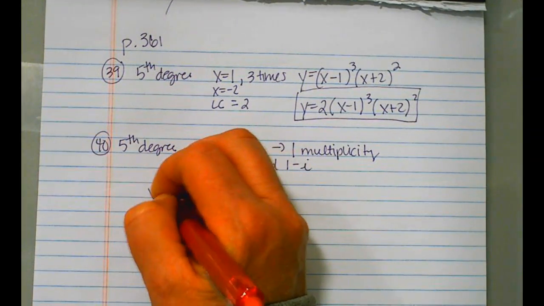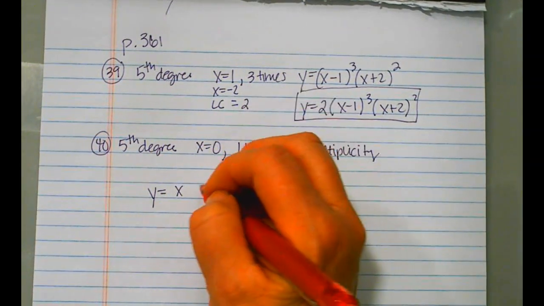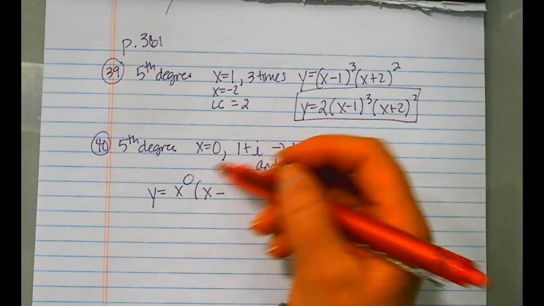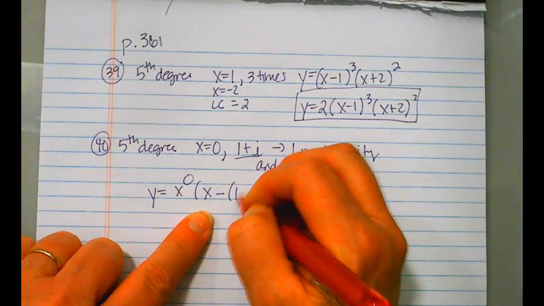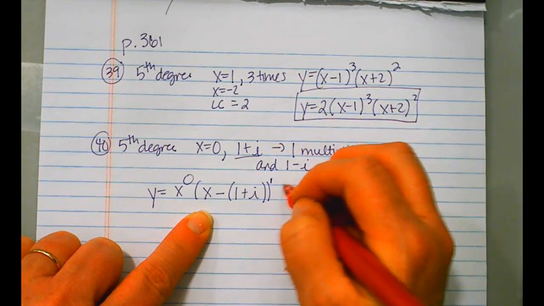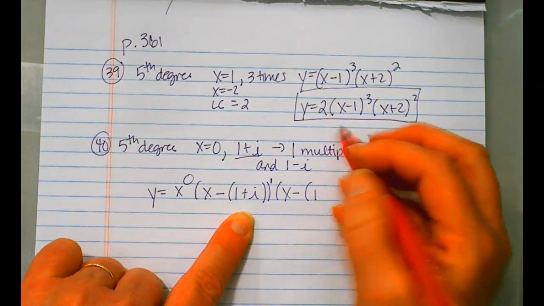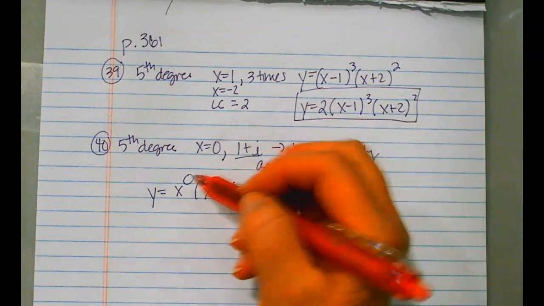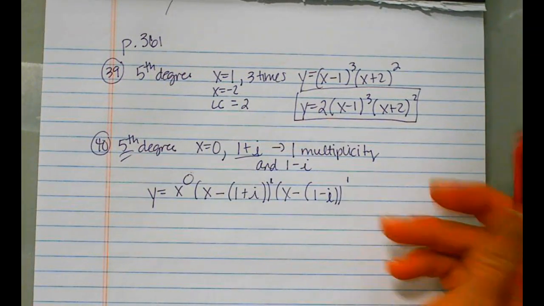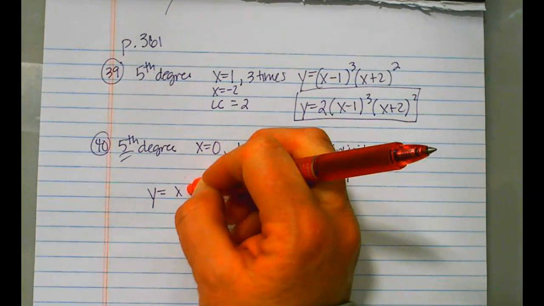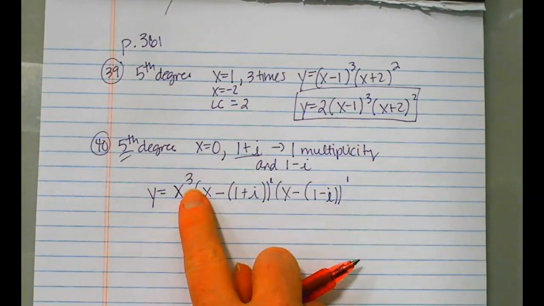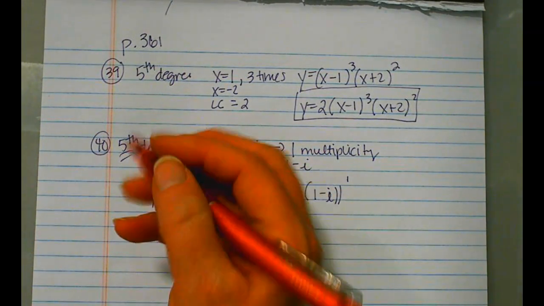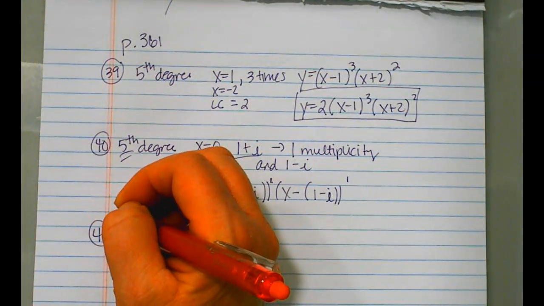So I've got y equals x to some power, and then I've got x minus, so that's a circle, not a 0. X minus this one, 1 plus i, to the 1. X minus 1, this one, minus i, to the 1. So I need 1, 2. How many does this need to be to make 5? What is it? It's not 5. It's going to be 3. Because 3, 4, 5, now we have them all. You see how we're just puzzling it out?